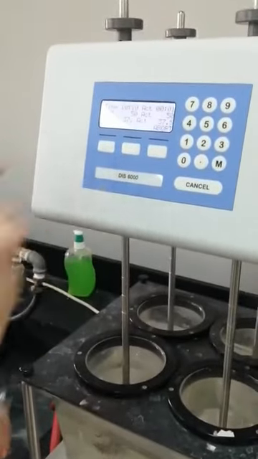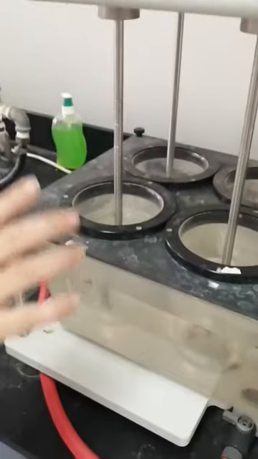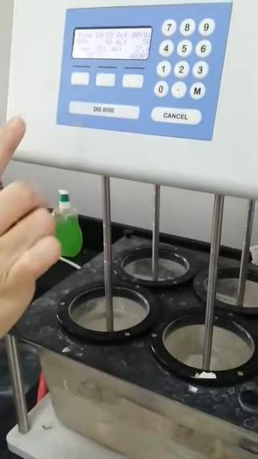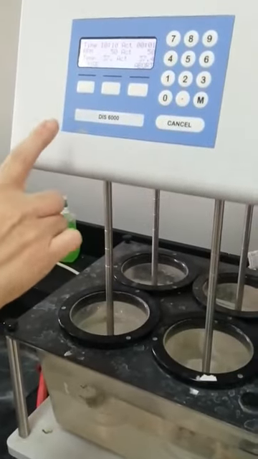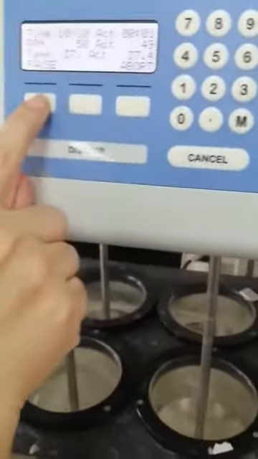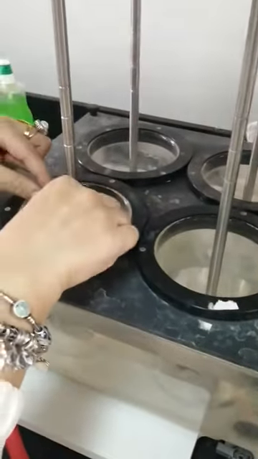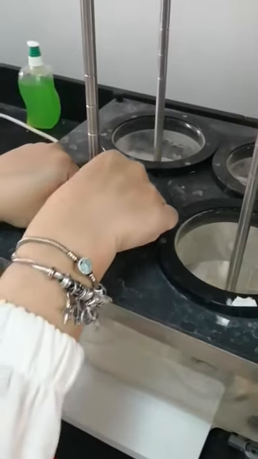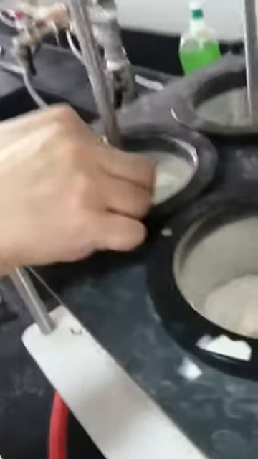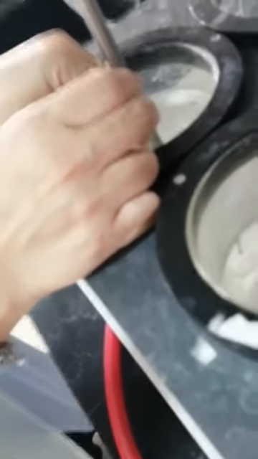Five minutes is finished. So after the 5 minutes, I will withdraw my sample from the midpoint, as we said before, not the bottom, not the top. I withdraw 5 ml using the syringe.